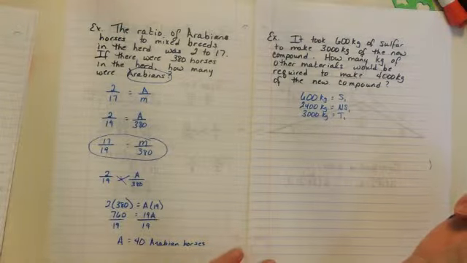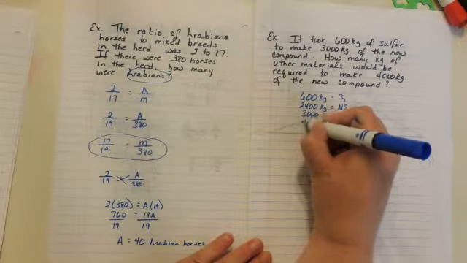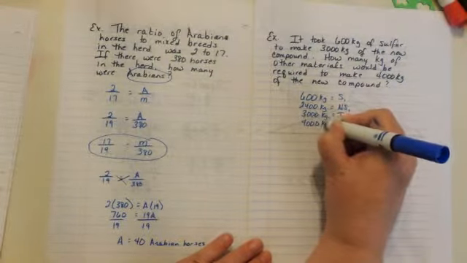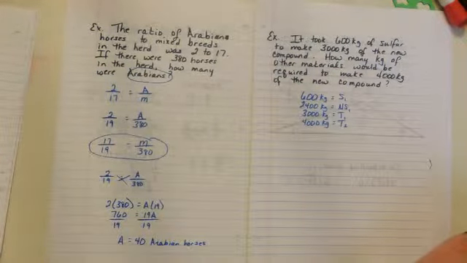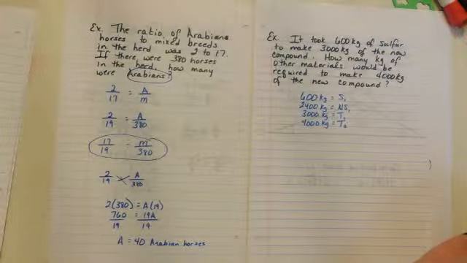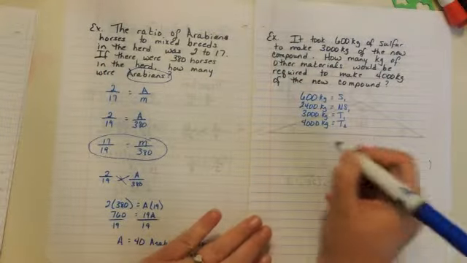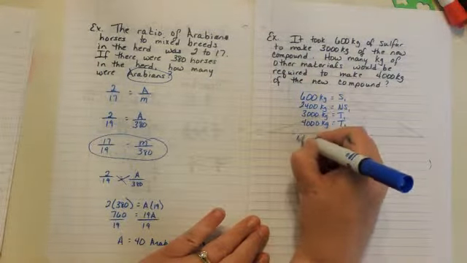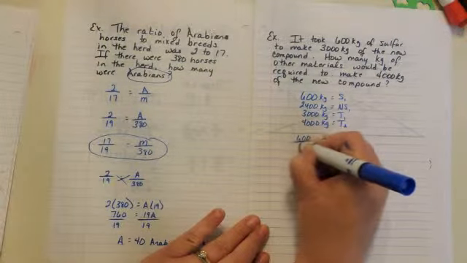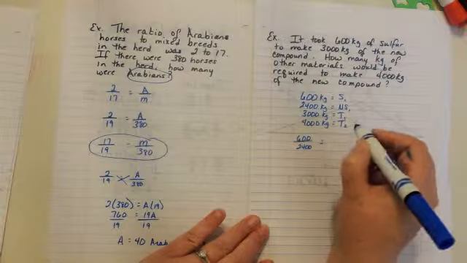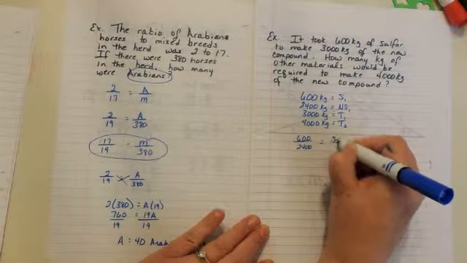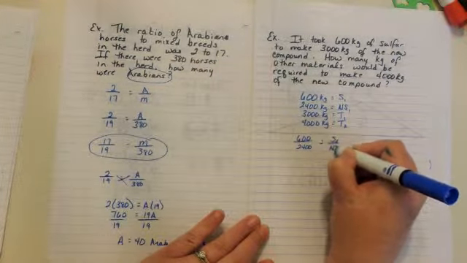And the final total quantity is 4,000 kilograms. So we're going to call that total 2. So the ratios implied are 600 over 2,400 is going to be proportional to sulfur 2 over not sulfur 2.